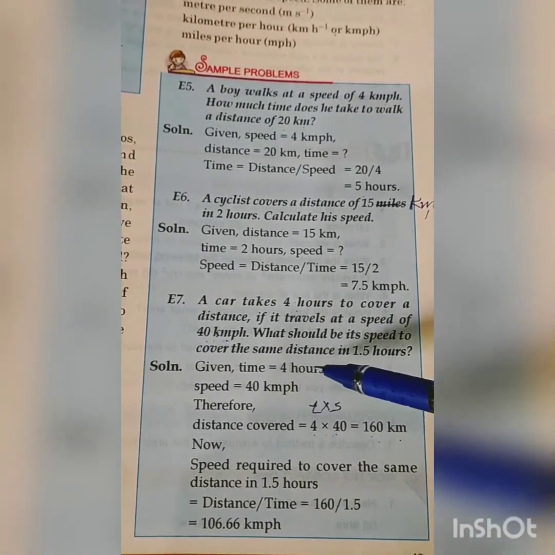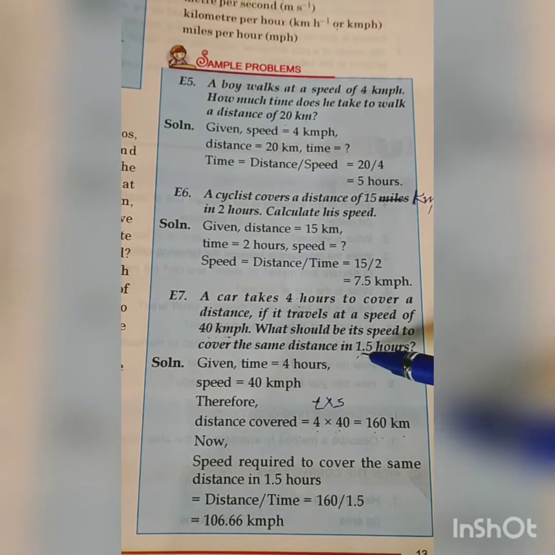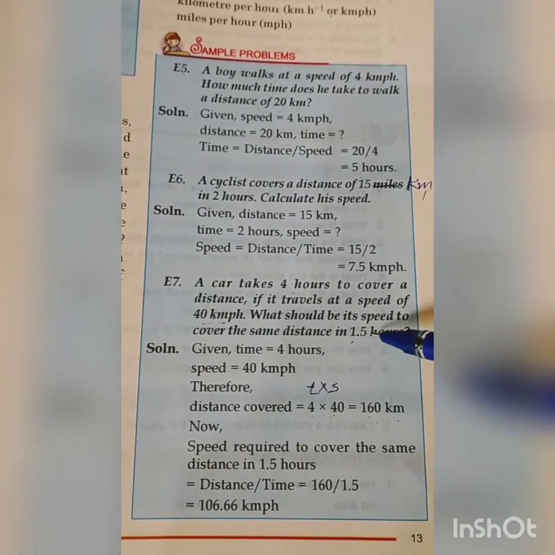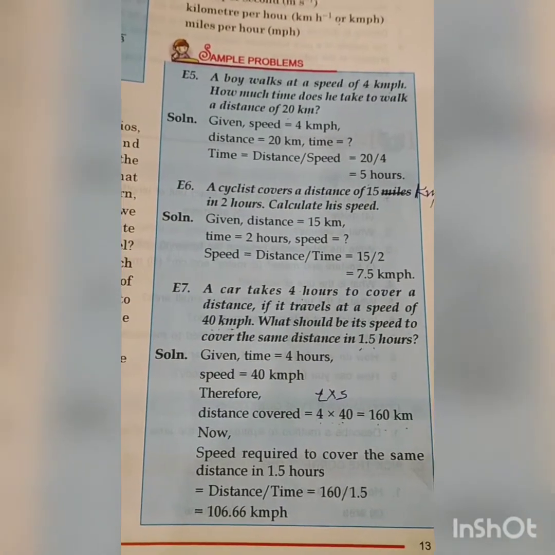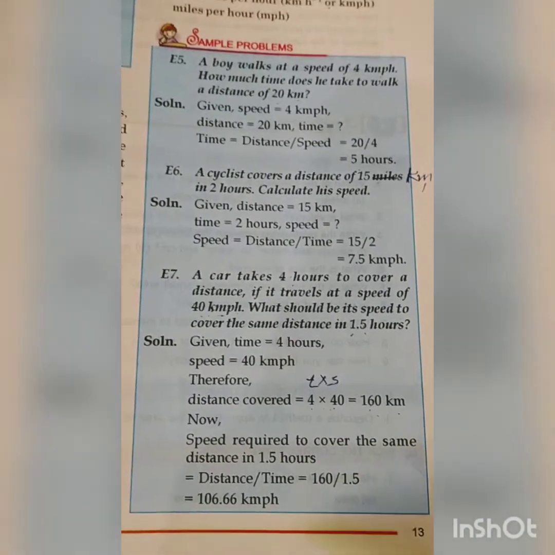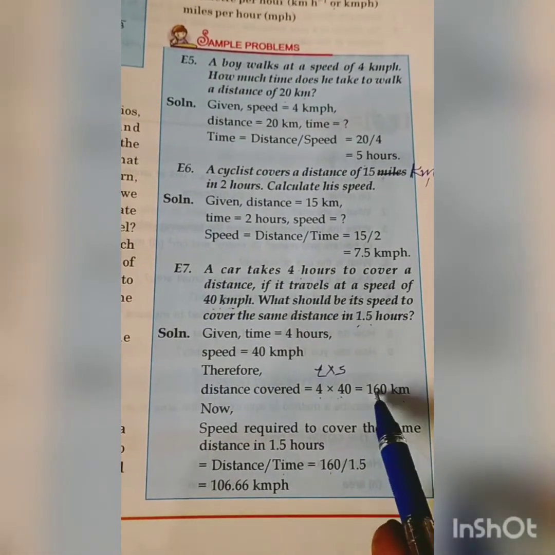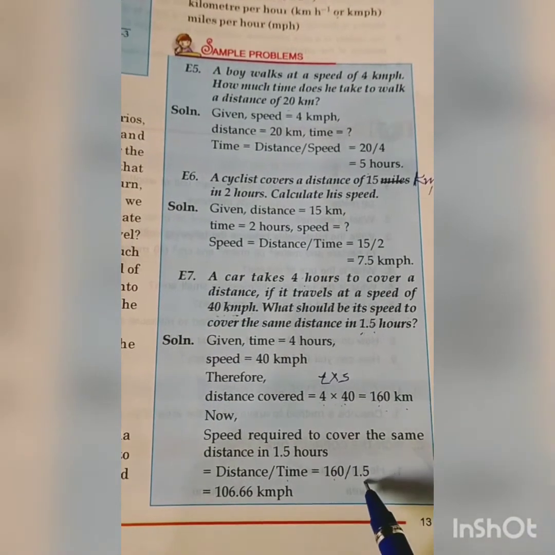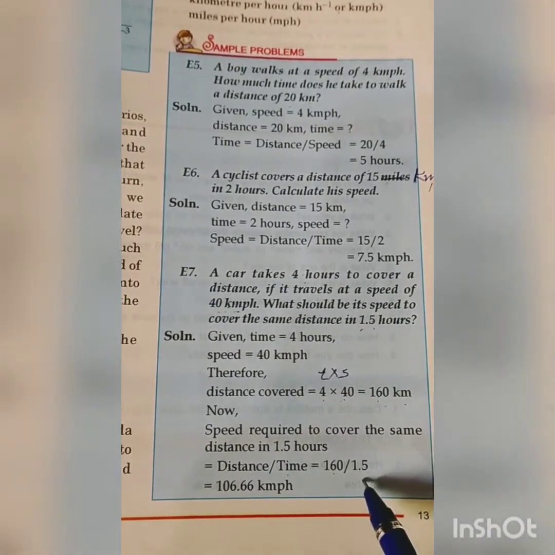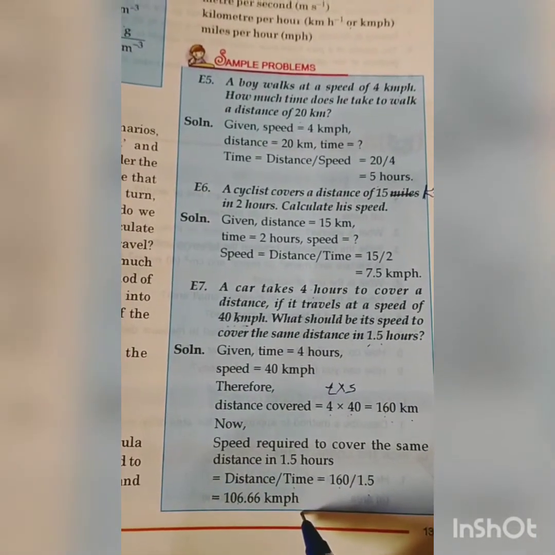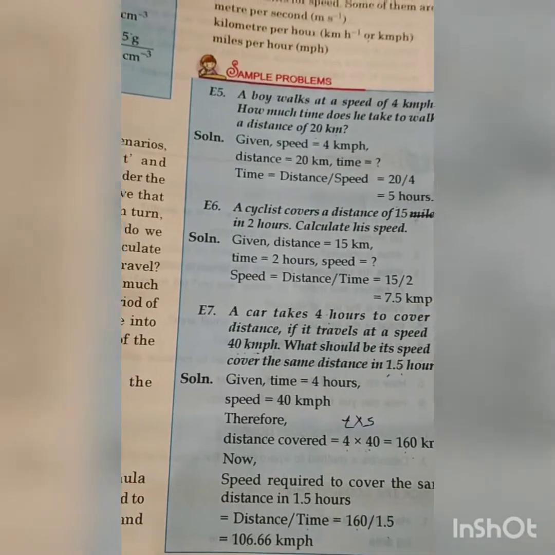Now the time has changed, so for the same distance, at what speed will he travel to cover it in 1.5 hours? So now you have the distance and you have the time. So find the speed, apply the formula distance upon time. Distance is 160, which we have calculated, and time is given. So just divide and you get the speed. Okay, so these are some examples.